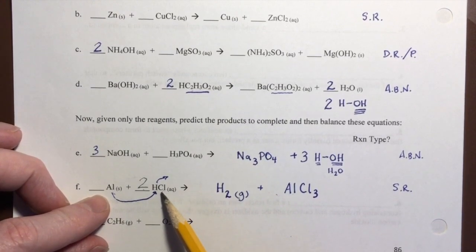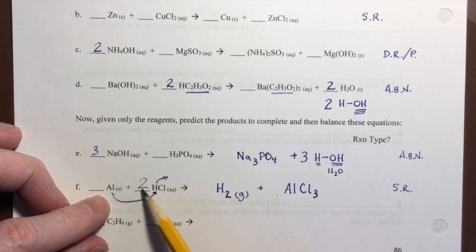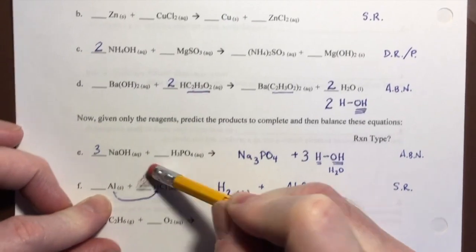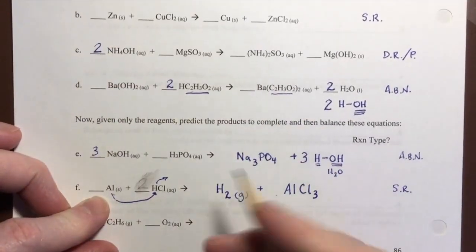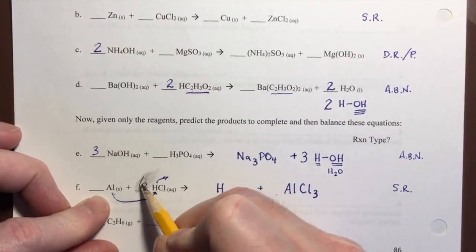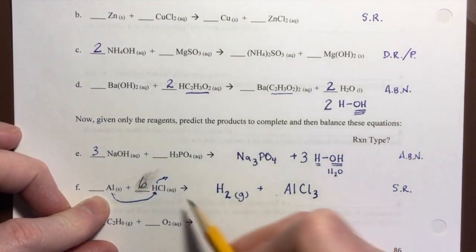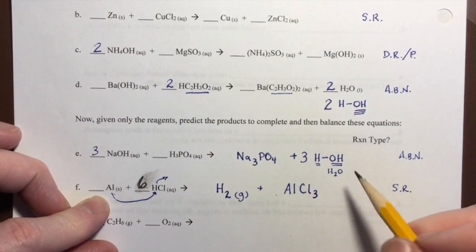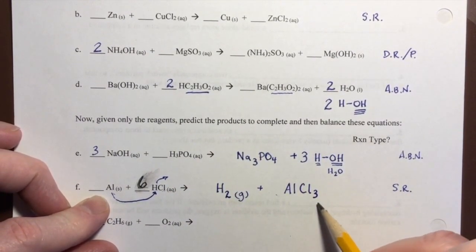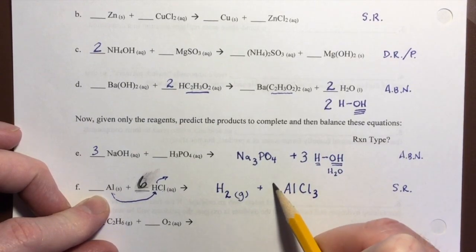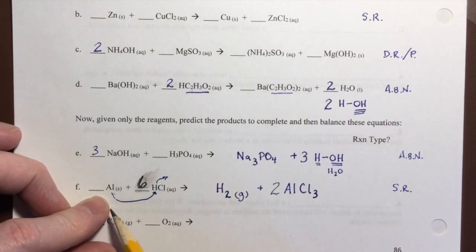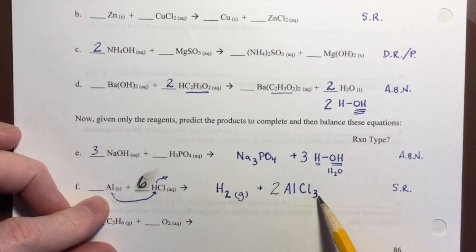How do I get 6 chlorines here? Well, that 2 needs to go away, and I need to replace it with a 6. So I'm going to do that. Okay. How do I get 6 chlorines over here on the right side? I can put a 2 coefficient there. So now I have 6 chlorines and 6 chlorines.